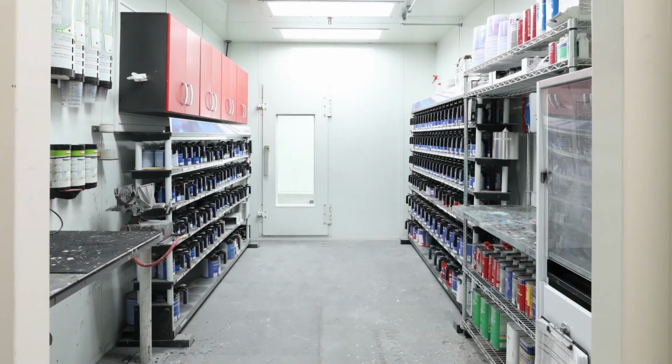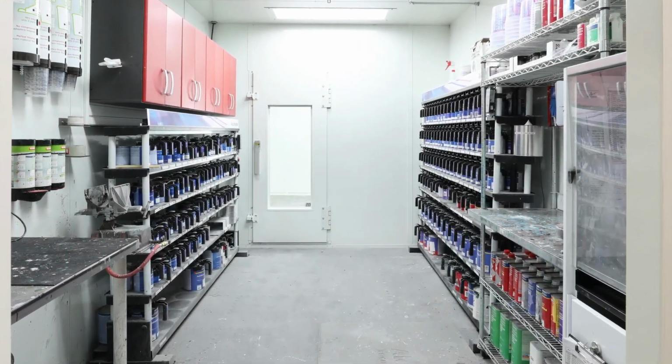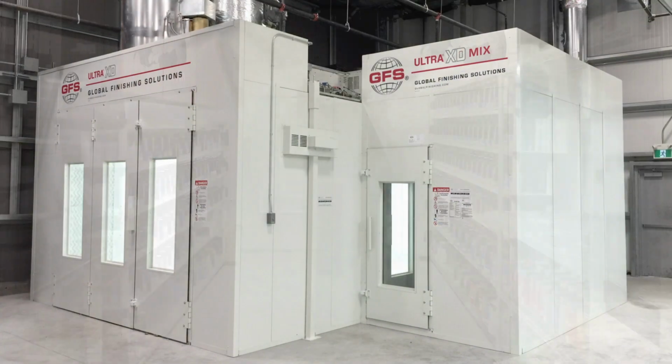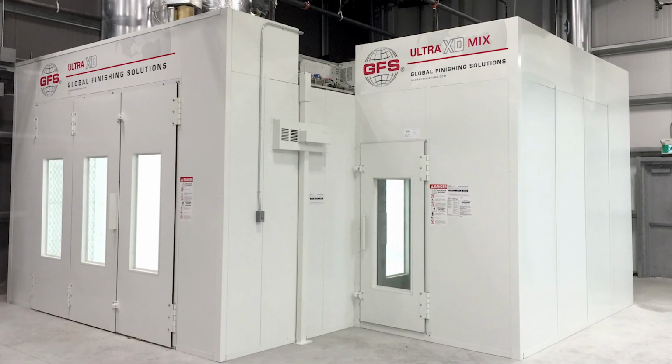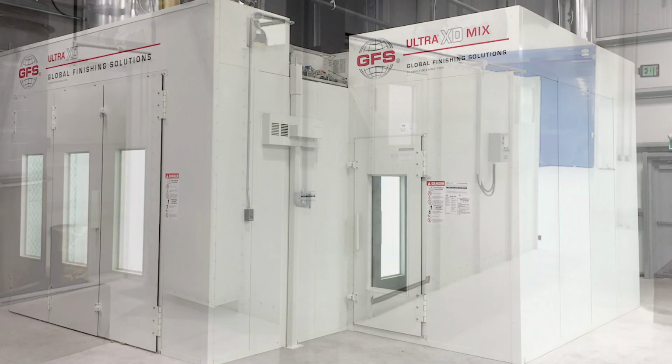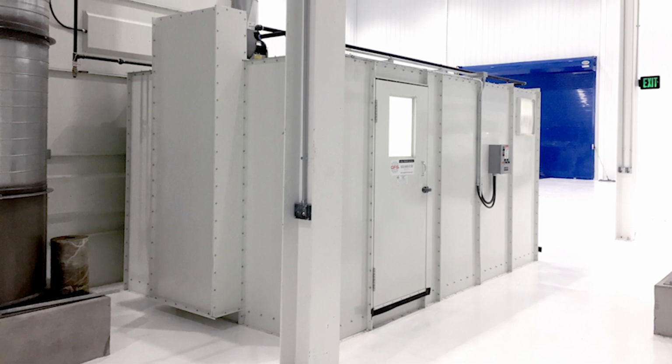The first type of enclosure we offer is the paint mix room. You can find the design, construction, and operational requirements for mix rooms in Chapter 8 of NFPA 33. Highlights of the requirements include: the floor area of a mix room shall not exceed 150 square feet.